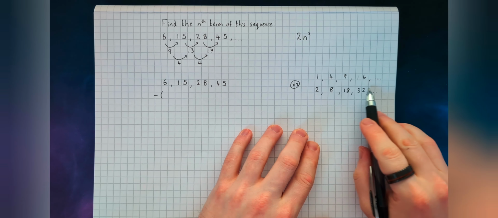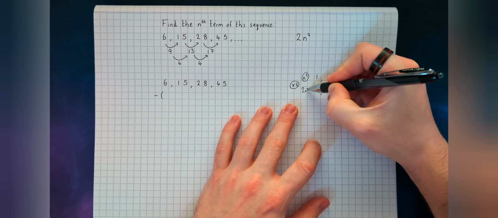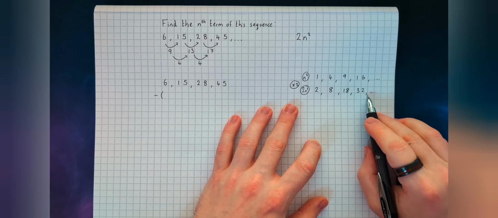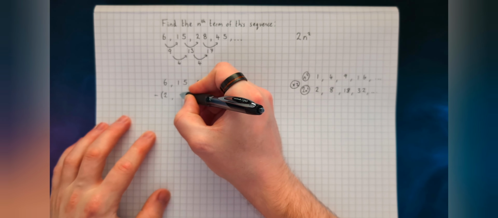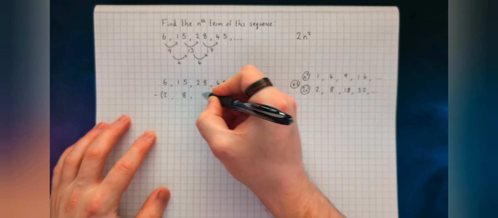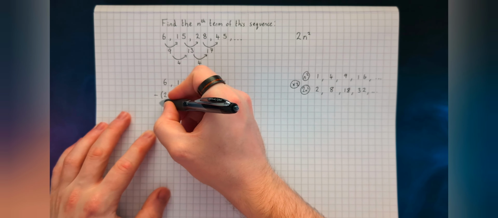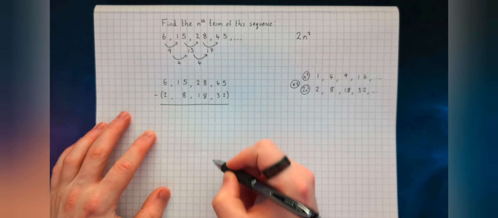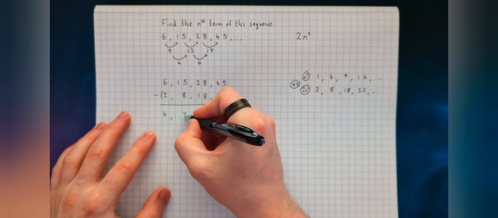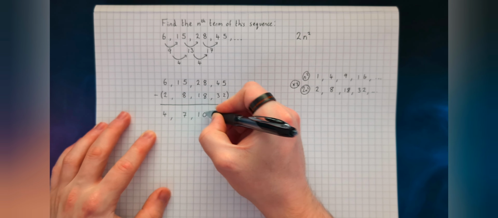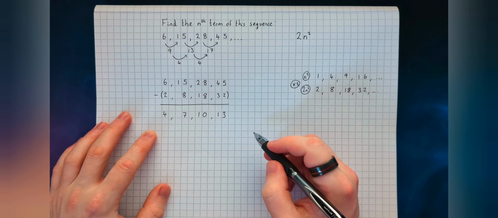So this is the sequence. That's n squared, and that's 2n squared. This is the sequence we're subtracting from our original sequence. So take away 2, 8, 18, and 32. In this case, what we're left with is 4, 7, 10, and 13. Remember, this would continue.